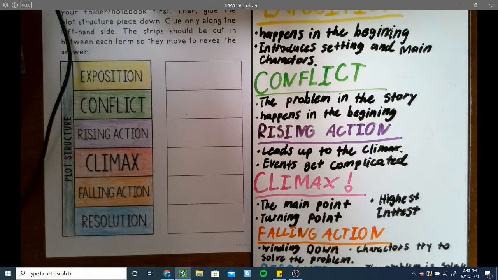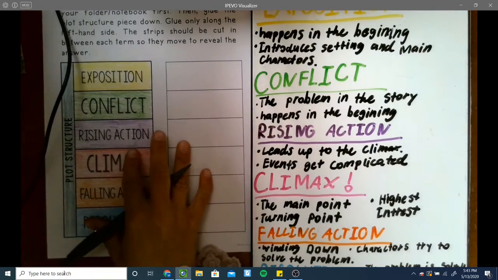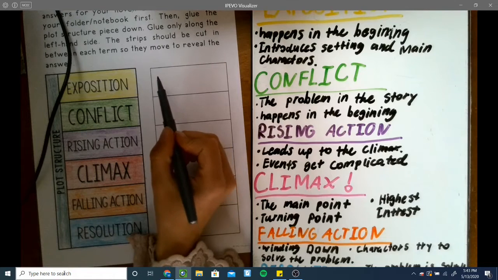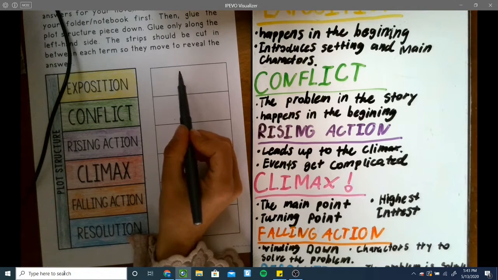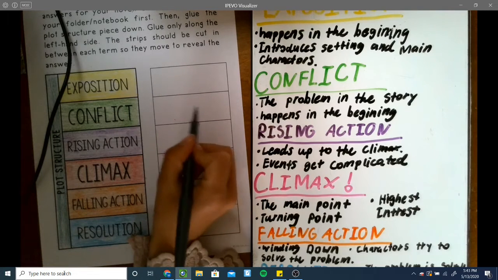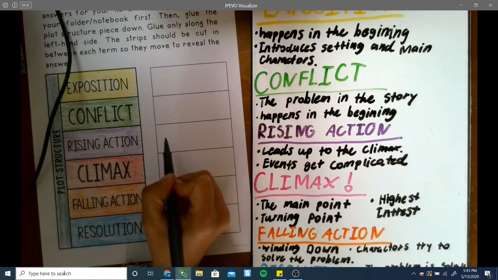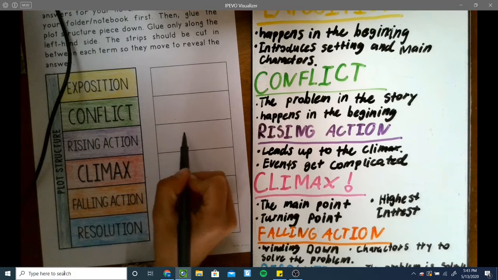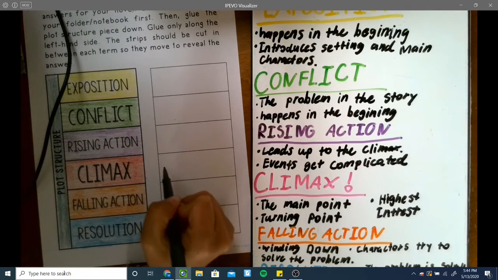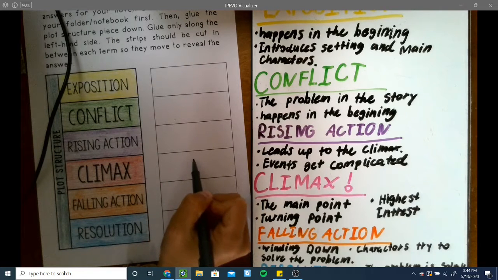So something that you could start here is you can talk about how we get introduced to Maniac Magee, where he lives, write the conflict, write the rising action of Maniac Magee, what happened that reached the climax. What is the climax of Maniac Magee?